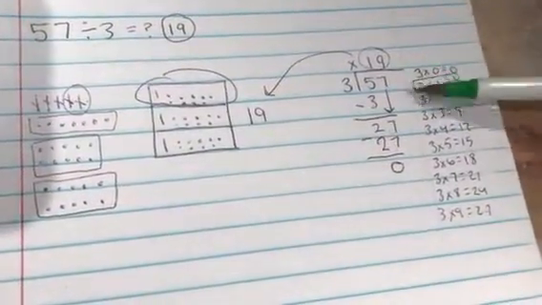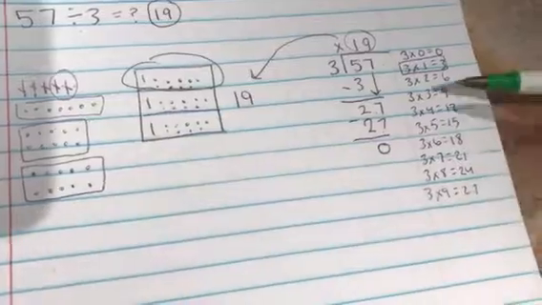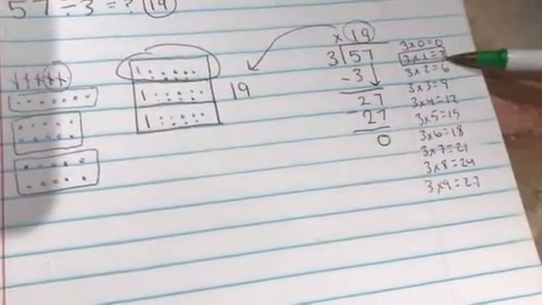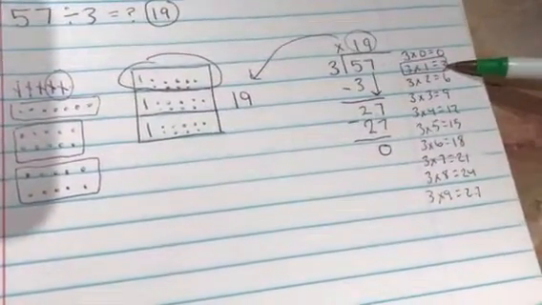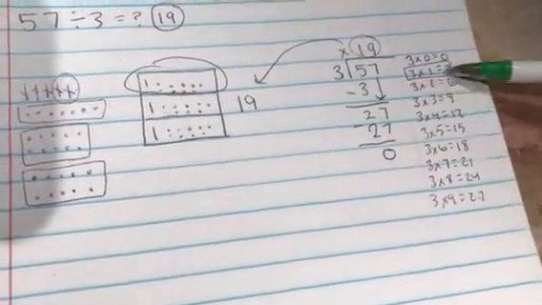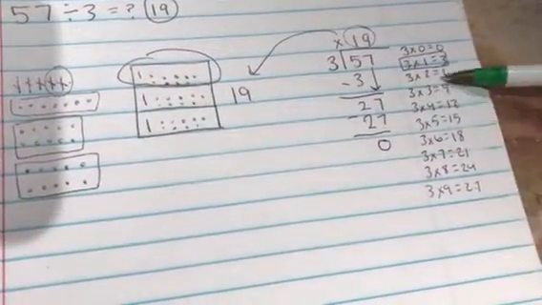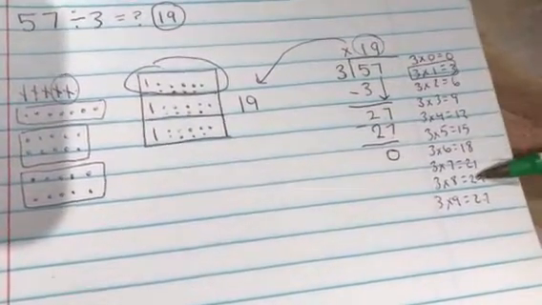The next thing to think about is if you don't know your facts, one thing that you can do is start with 3 times 0 and continue adding 3 each time. So you could write 3 times 1, that's plus 3. And if you didn't know 3 times 2, well, 3 plus 3 is 6. If you didn't know 3 times 3, if you know 3 times 2, you can add 3 more to get 9, and so on and so forth.